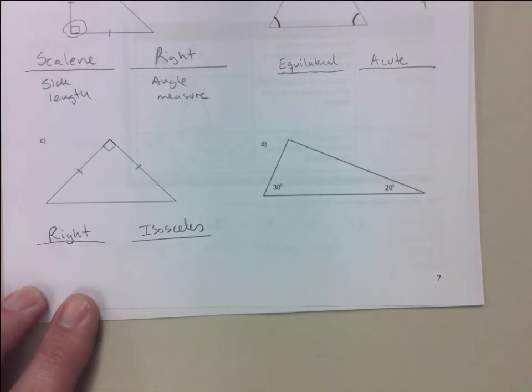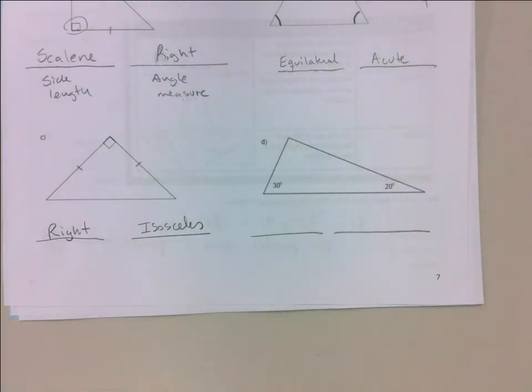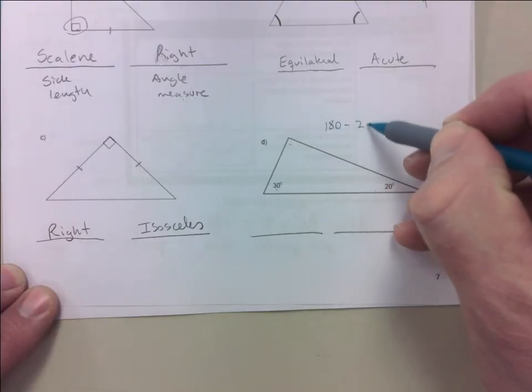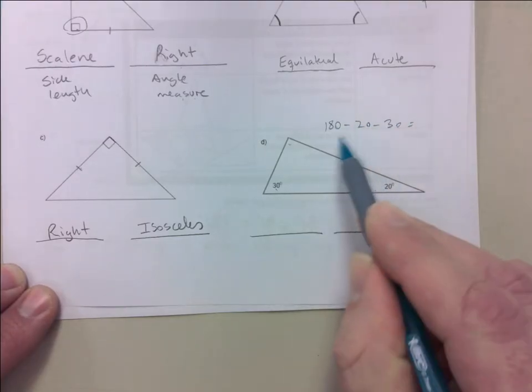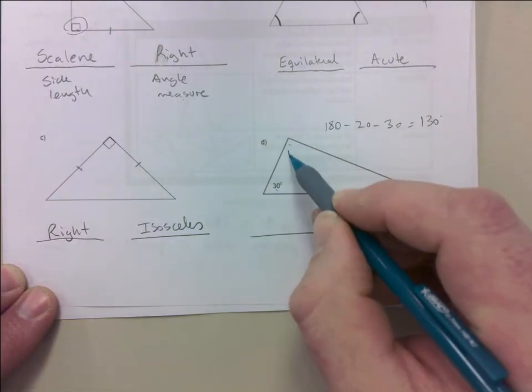Let's do this one. In terms of angles, is it possible to get all angles? Yes, it is. Because we've got two. Let's figure it out. 180 minus 20 minus 30. That's 130. Boom. Put this in there.